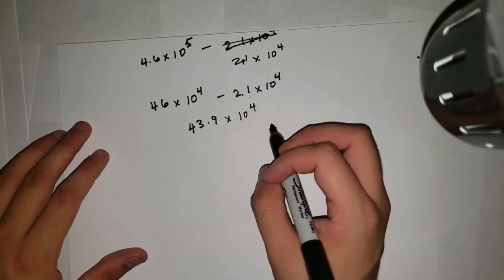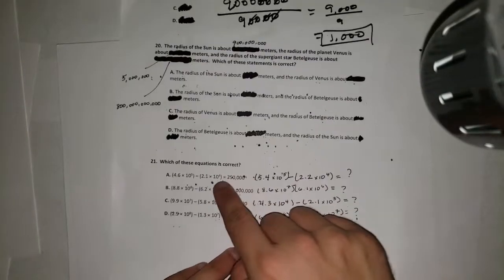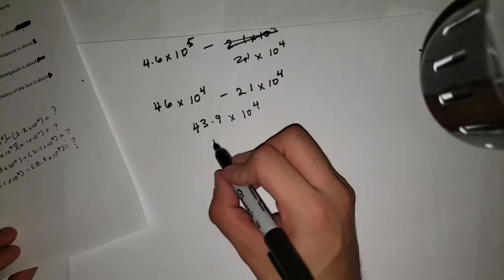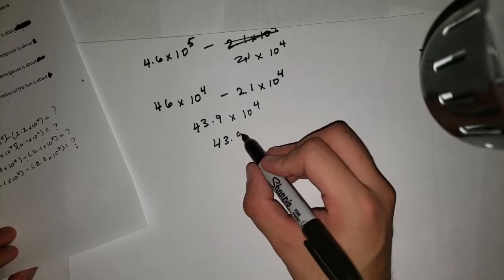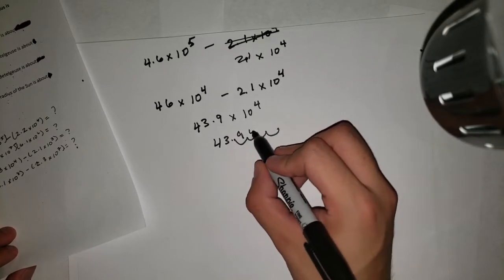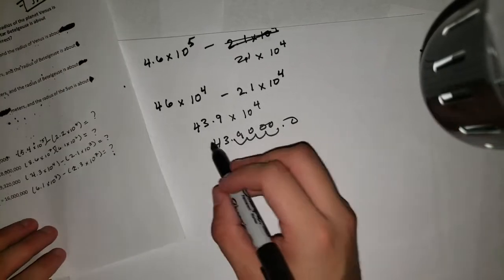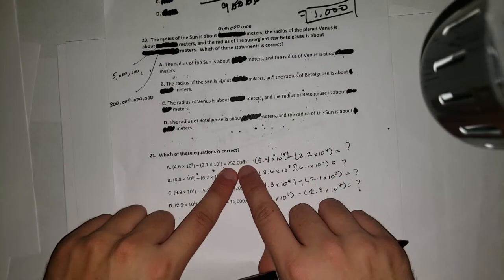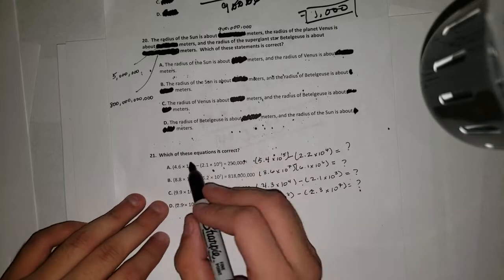If we take this to standard form, because the answer is in standard form, we get 43.9. We'll jump 4 times: 1, 2, 3, 4. Zeros. And as you can see, we got 439,000, which is not 250,000. So that is not correct. Okay, let's go to letter B.